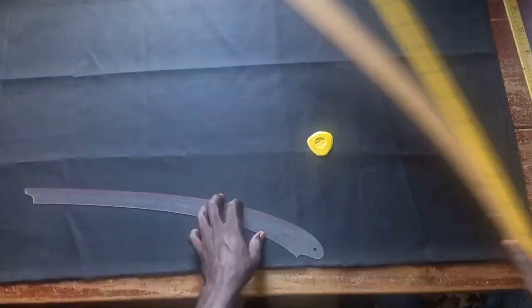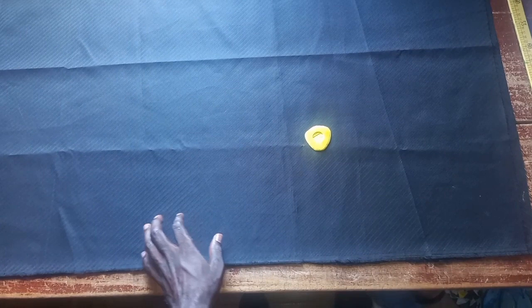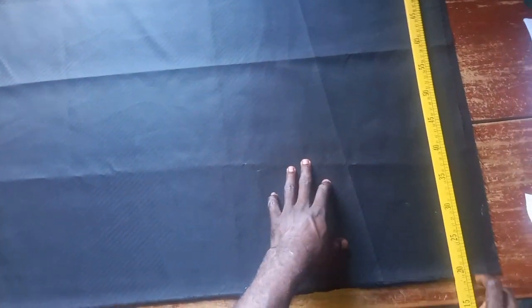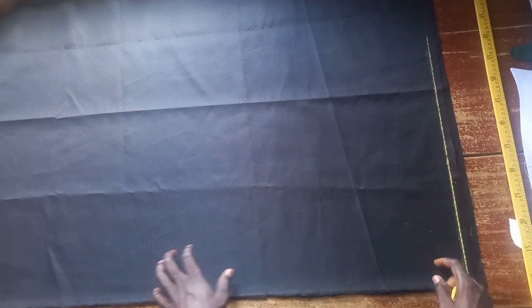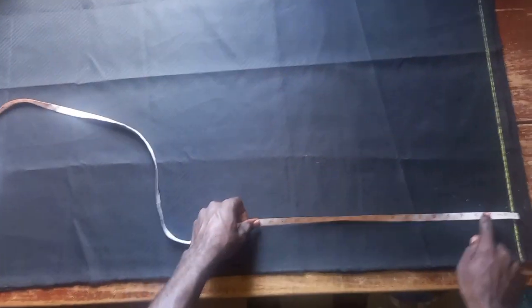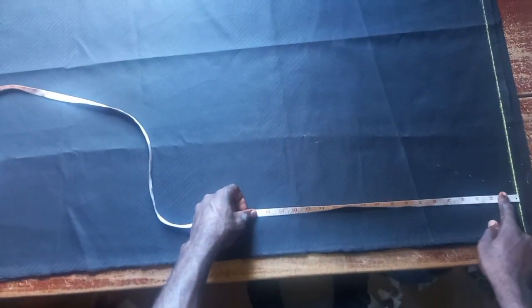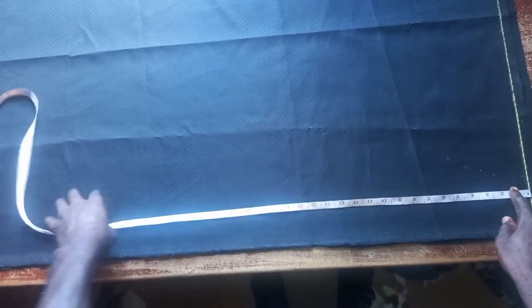So those are the things we need: the scissor, the tape rule, the French cuff, and the chalk for this tutorial. So without further delay, we are going to start by drafting or ruling the waistline. Just watch carefully. I'll make sure my chalk is bold enough so that you can see. So we are going to input the crotch measurement.